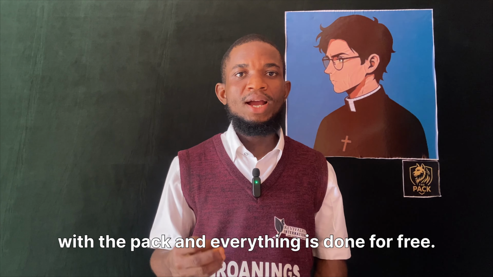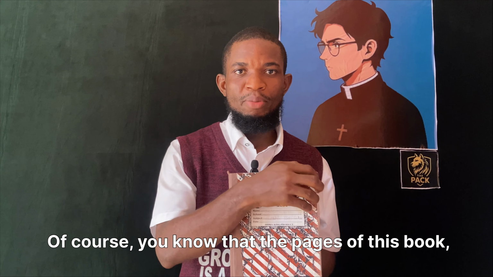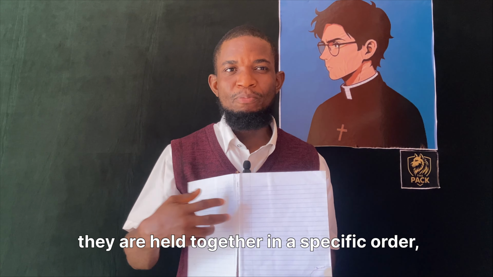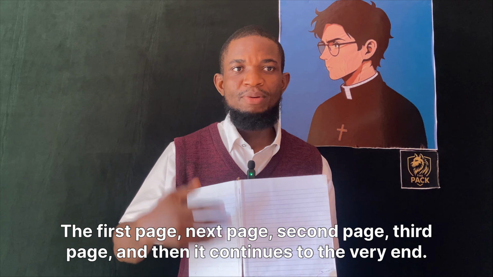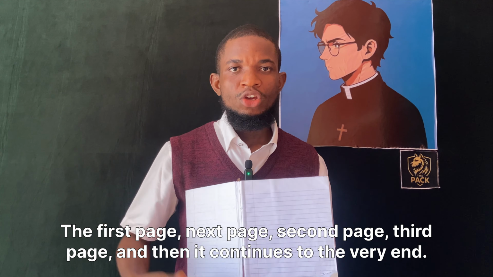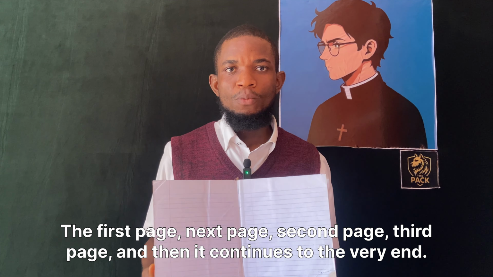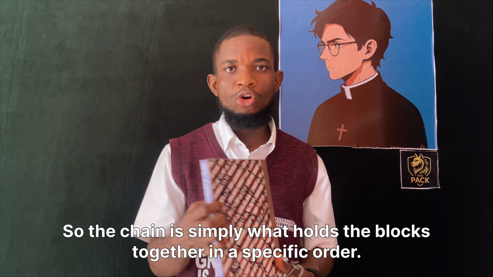So the next thing I want to talk about is the chain. If the pages are the blocks, then the chain is simply the binding, what holds the blocks together in a specific order. Of course, you know that the pages of this book are held together in a specific order: first page, next page, second page, third page, and then you continue to the very end. So the chain is simply what holds the blocks together in a specific order.